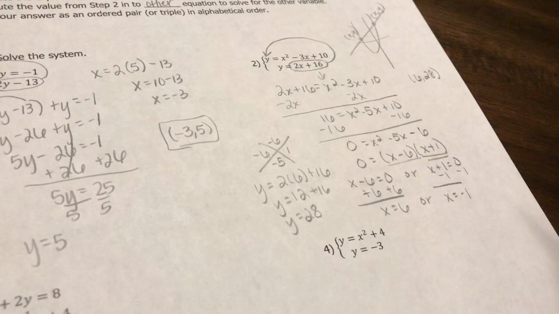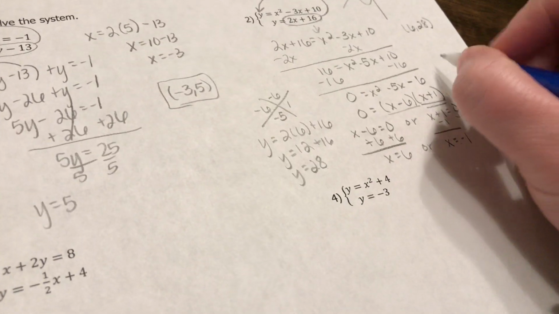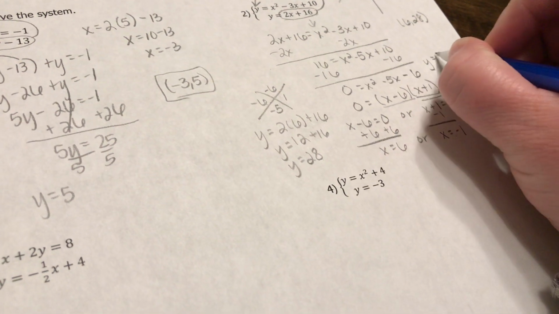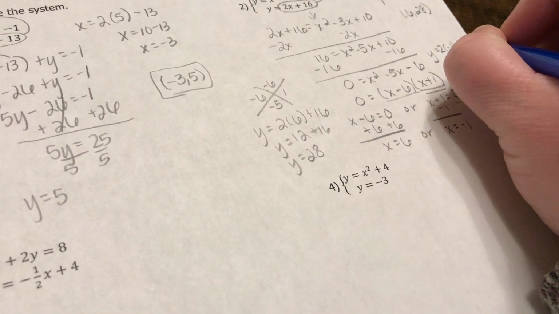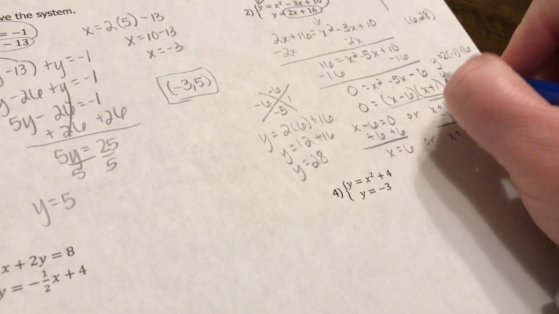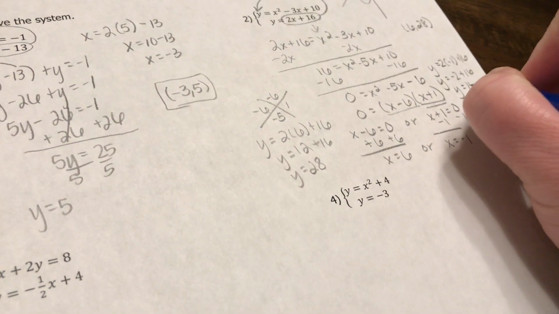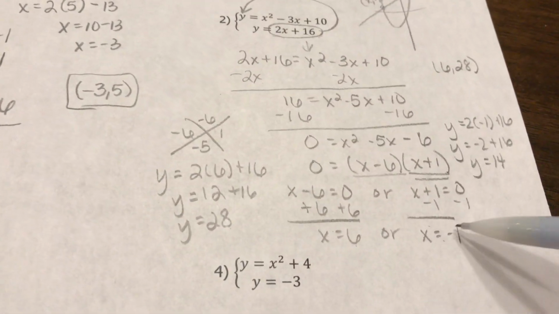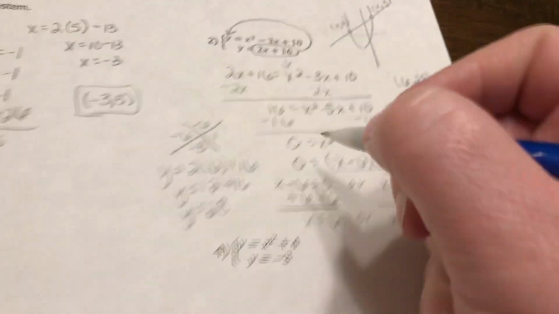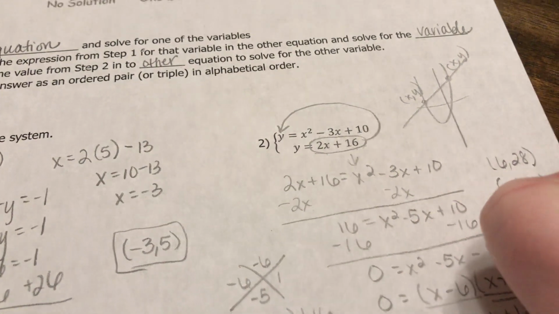Okay, and then for our second ordered pair, let's plug in -1. So we've got y equals 2 times -1 plus 16. So y equals -2 plus 16, and y equals a positive 14. So the other ordered pair was when we plugged in -1 for x, we had an output of 14. So our second ordered pair is -1, 14.